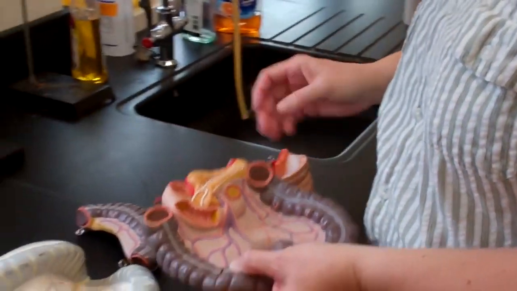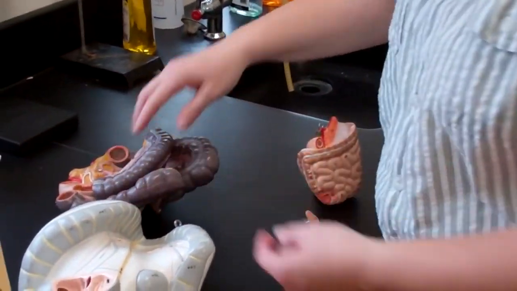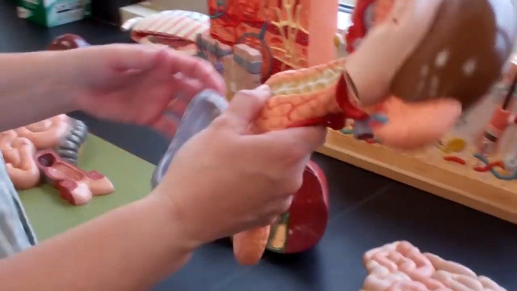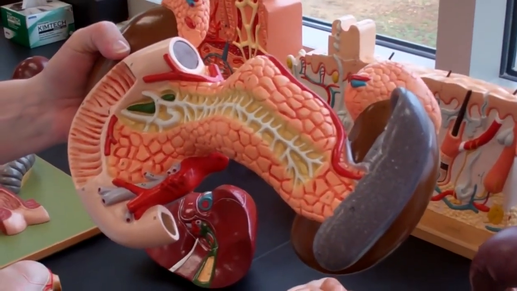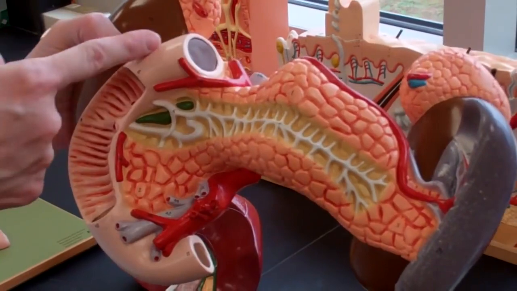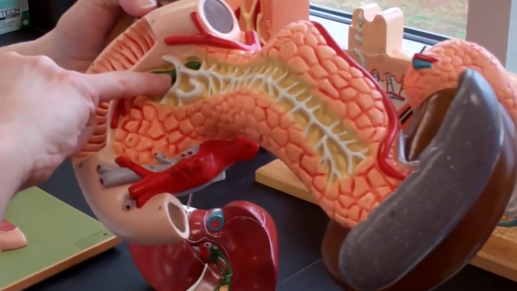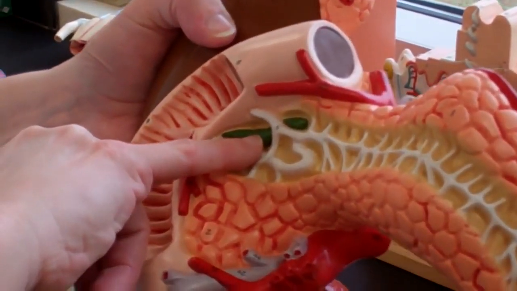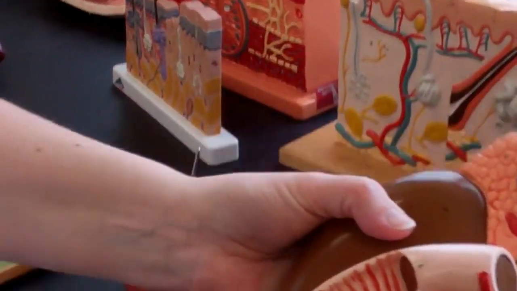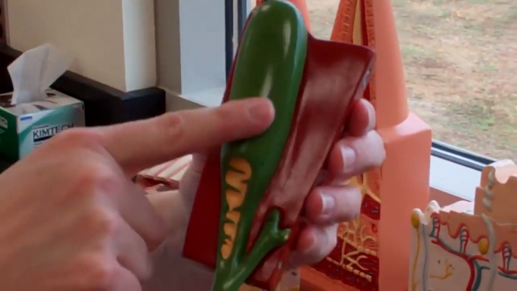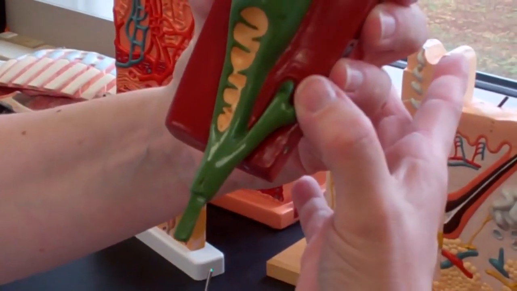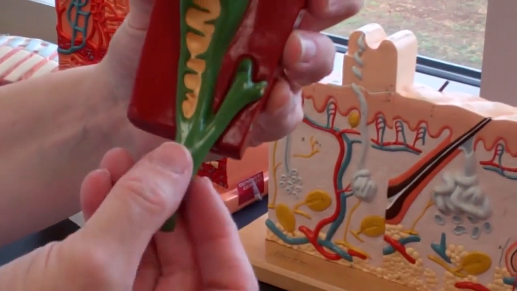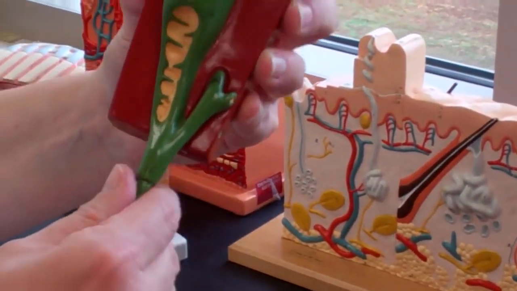Now, let's go back and look at these. You know, this is not the best model in the world, but if I run out of models, this is the pancreas, this is the duodenum, and that's the common bile duct. Again, it's green. This is the gallbladder. This is the cystic duct right here at the bottom. These are the hepatic ducts, and this would be the common bile duct coming out.